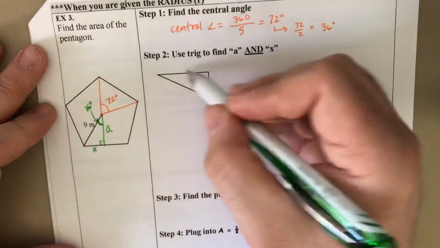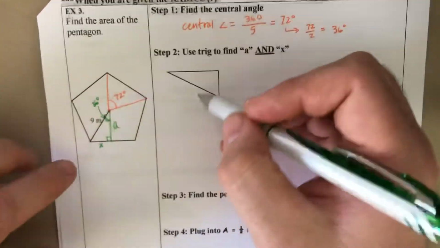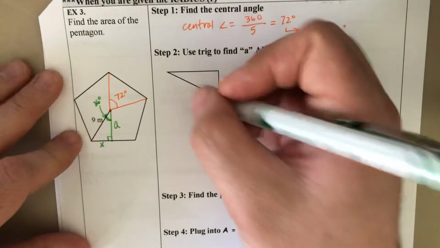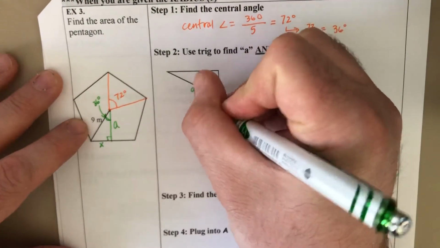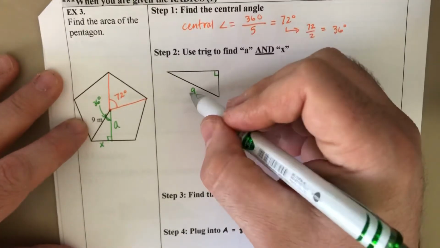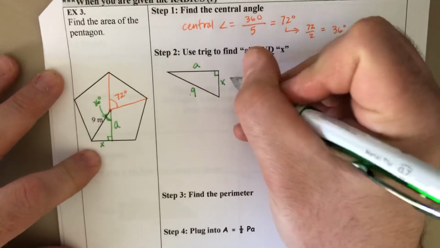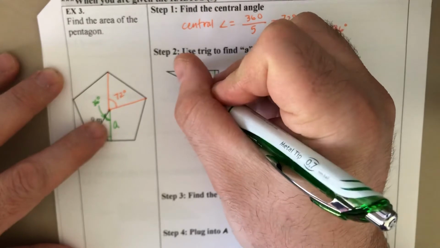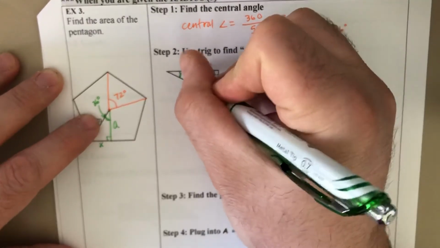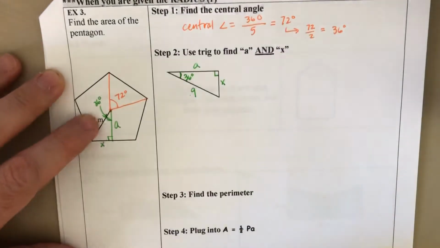Okay, so if I'm looking back at this triangle again that we're using, we're trying to orient it right in your head, right? The hypotenuse is 9. Here's my right angle. Hypotenuse is 9. The long leg is A. The short leg is X. And up here is our angle 36 degrees.